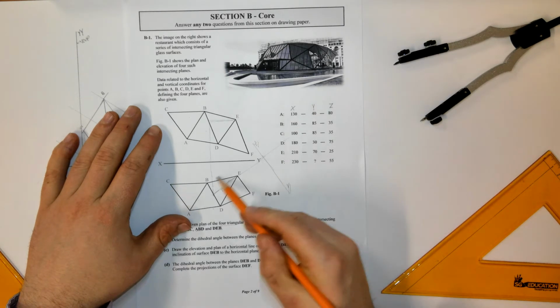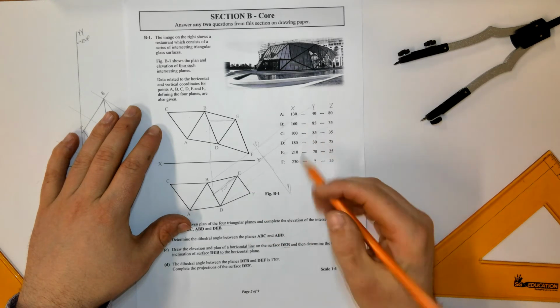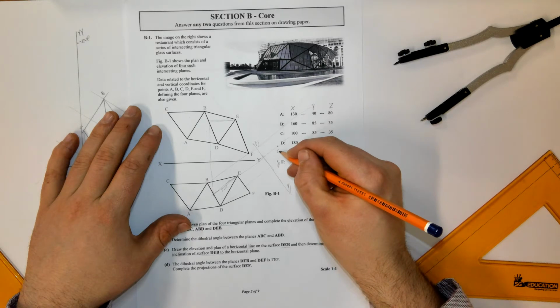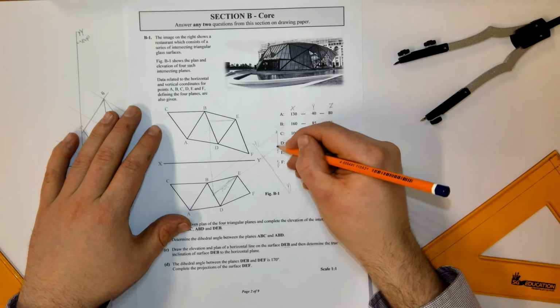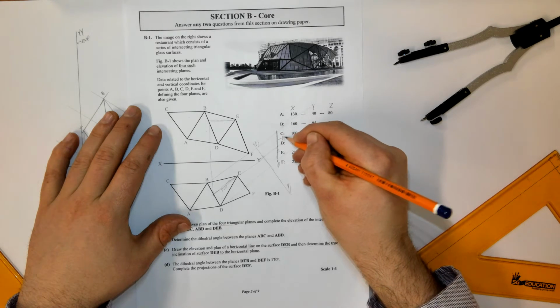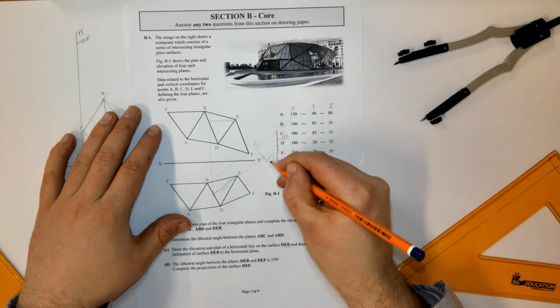So if you bring B along there and you bring D along there, so this would be roughly D, roughly E there, roughly B, is an edge view of surface DEB, and the horizontal plane appears as a line here, the HP. So this is the true inclination between them.